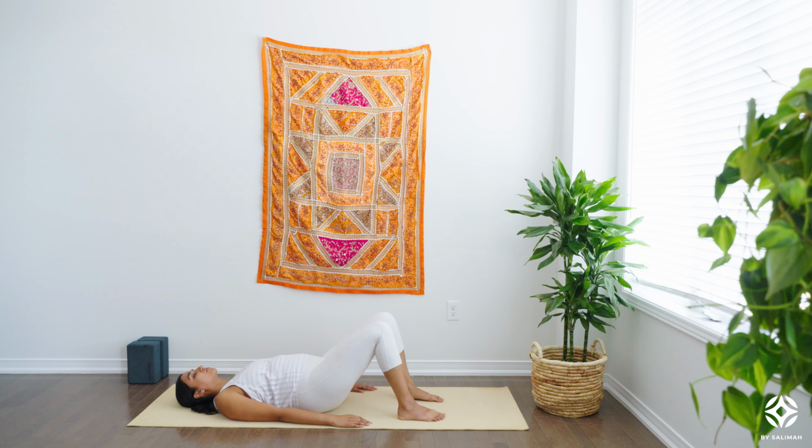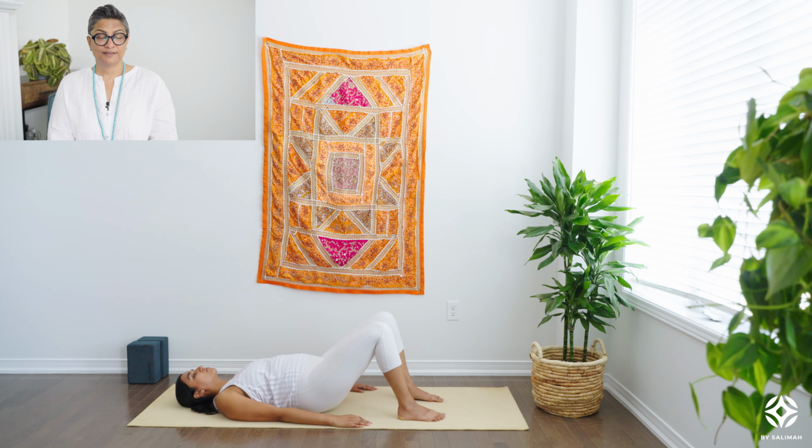Last 2 rounds here. Good. Inhale very deeply. Hold your hips up. Hold, hold, hold. Give a little squeeze here. Squeeze your inner muscles, just energizing this area, and softly, gracefully, with control, bring everything back down.